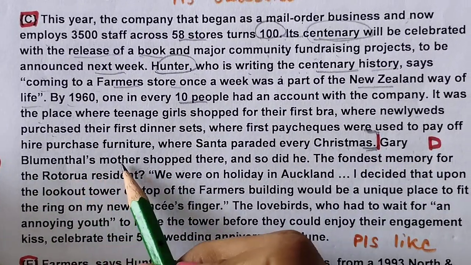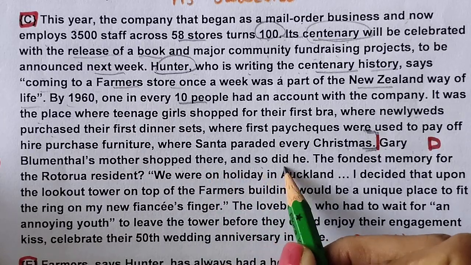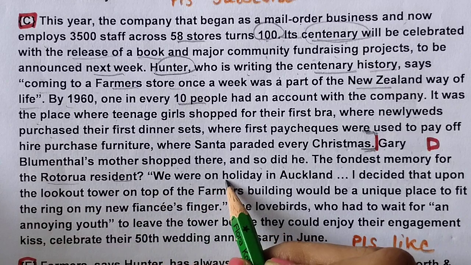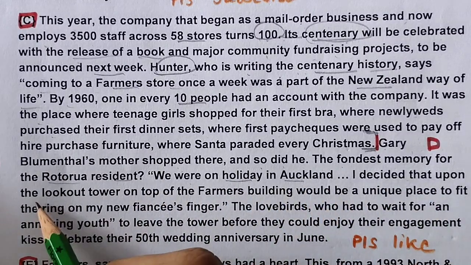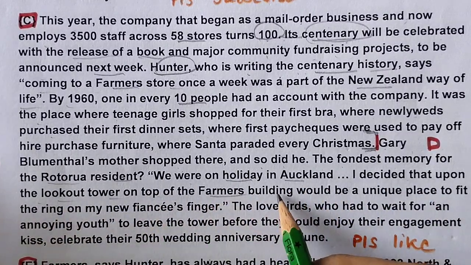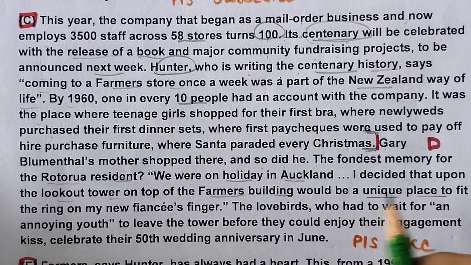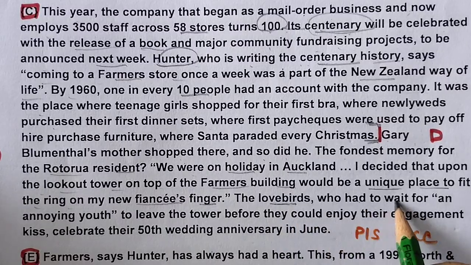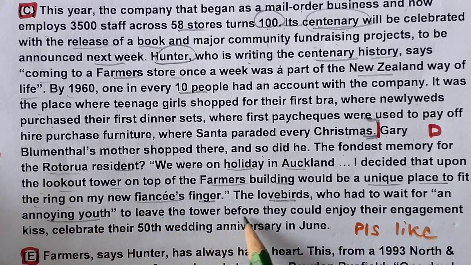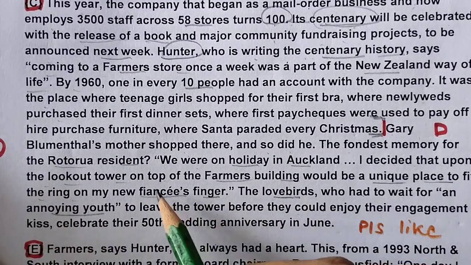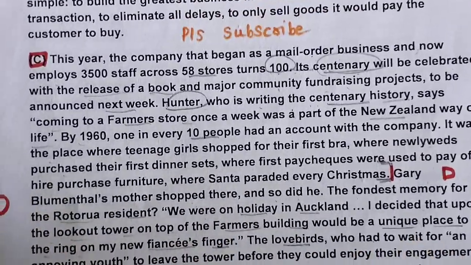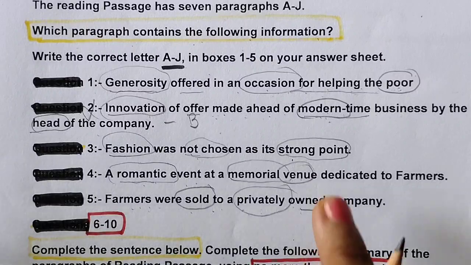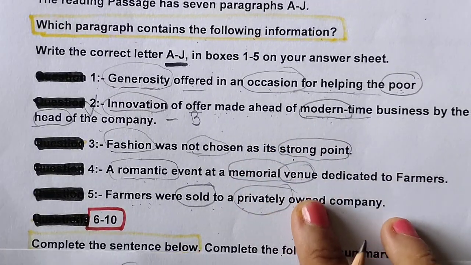Gary Blumenthal's mother shopped there, and so did he. The fondest memory for a Rotorua resident: we were on holiday in Auckland. I decided that the lookout tower on top of the farmer's building would be a unique place to put the ring on my fiancé's finger. The lovebirds had to wait for an annoying youth to leave the tower. So lovebirds is there, fiancé finger is there, and top of the farmer's building is there.